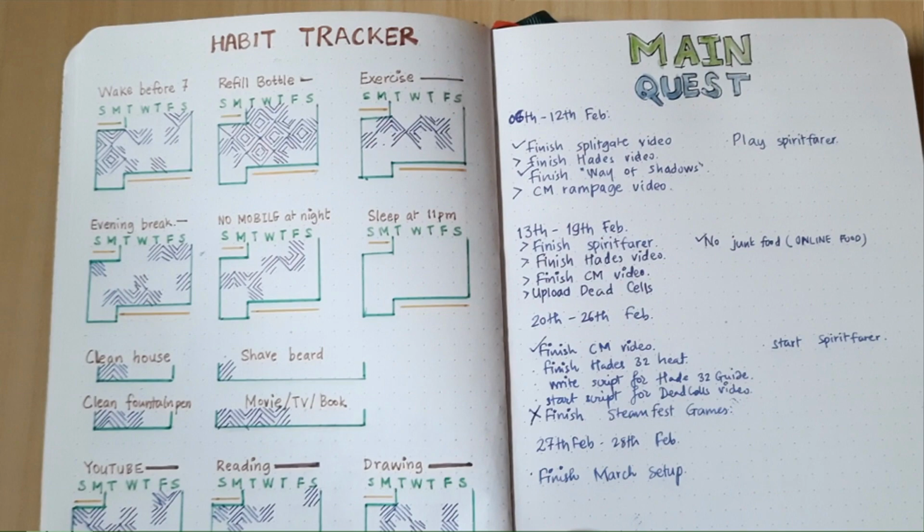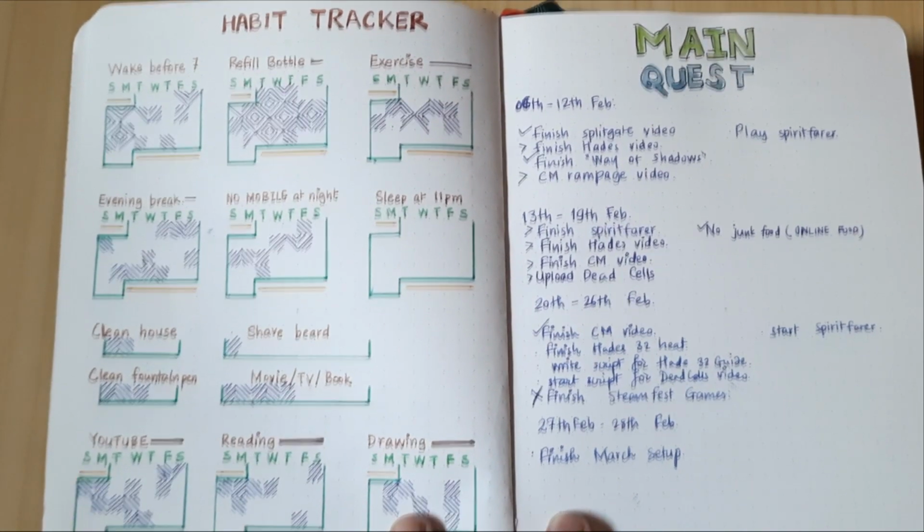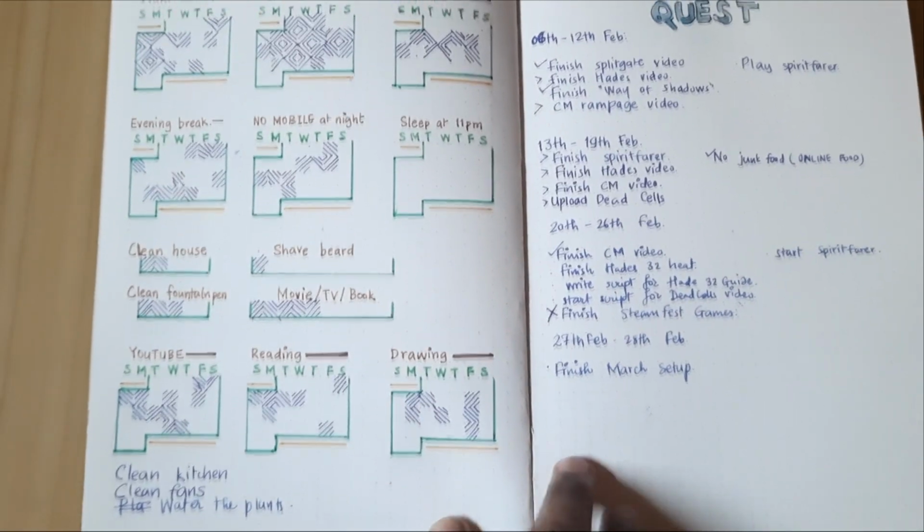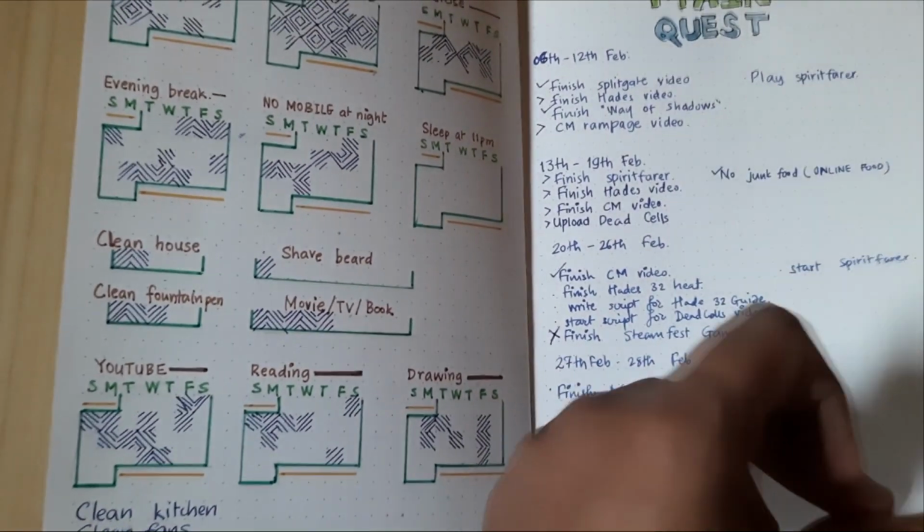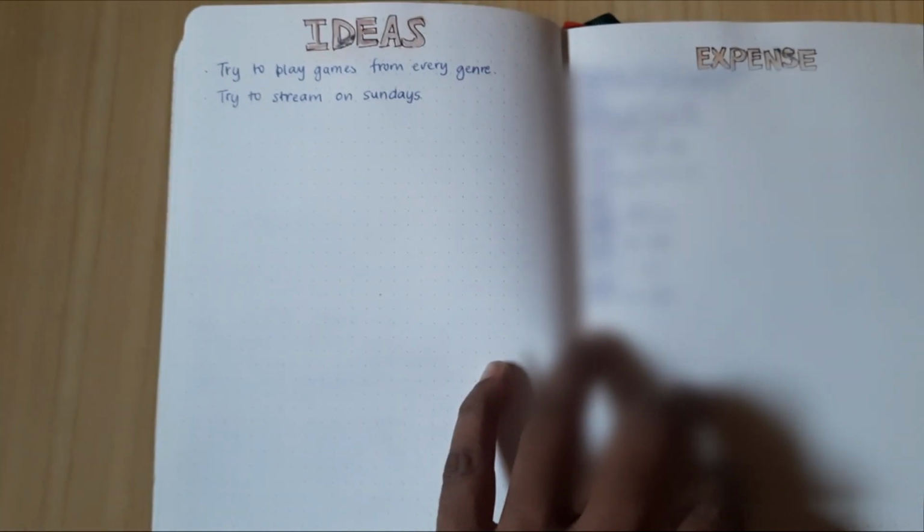On the other hand, for tasks like trying to sleep around 11 p.m., I simply failed to do so. Last month, on average, I would sleep between 12:45 and 1:30. I hope I can fix my sleeping schedule this month. On the next page, I have ideas and expense sections, which are kind of self-explanatory.